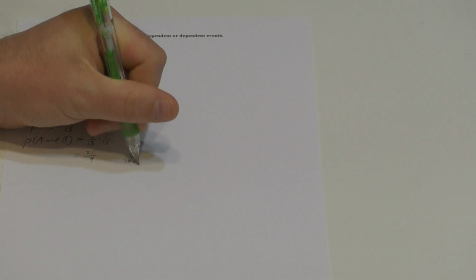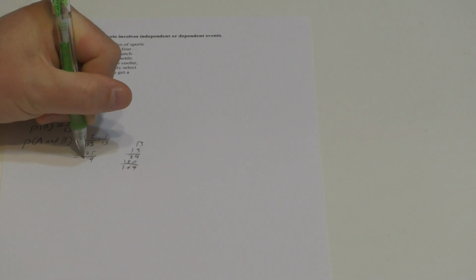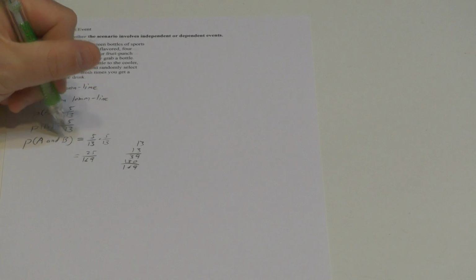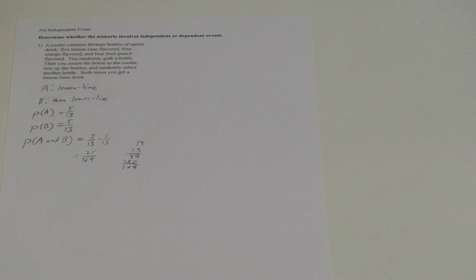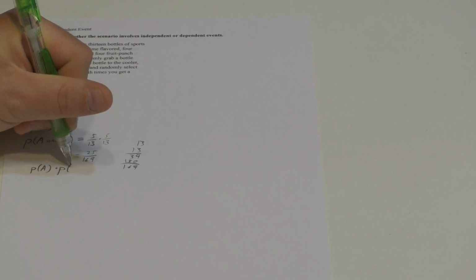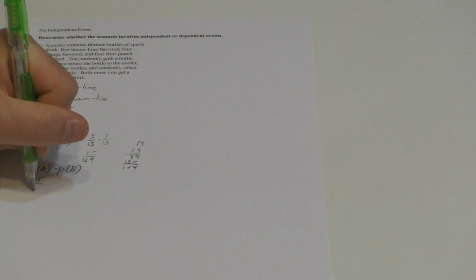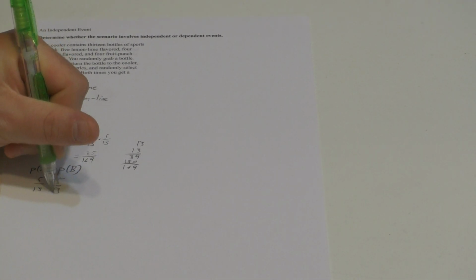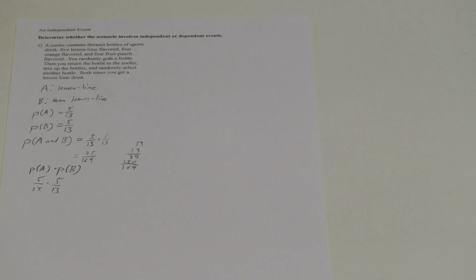3, 0, 3, 1, 9, 6, 1. Done. Okay, 169. So that was the probability of A and B. Well, duh, it's the same probability that I got from A times the probability of B, because that would just be 5/13 times 5/13. So obviously these are independent, okay?